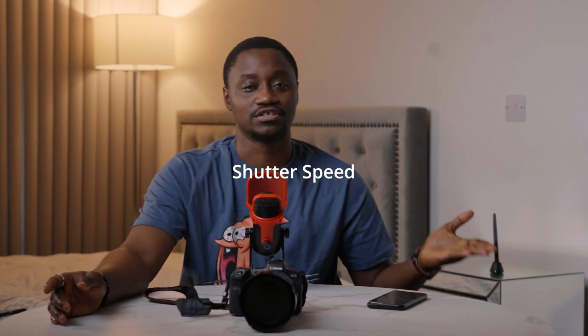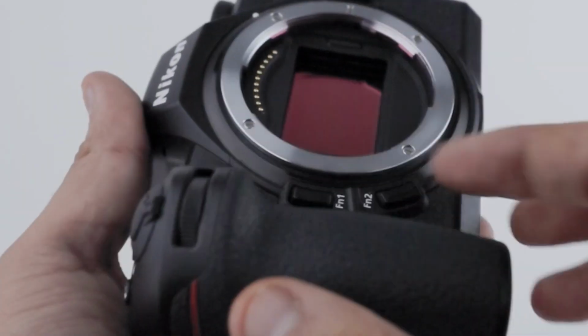So aperture affects what? The amount of light that enters the camera. So at f4.5, the amount of light that will be allowed in the camera is not as much as the amount of light allowed at f1.8. Do you get that? So that's number one. Let's go on to what? Shutter speed. Now, for you to take a picture, you need your sensor, right?